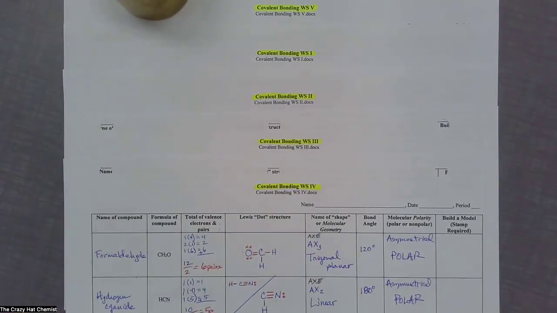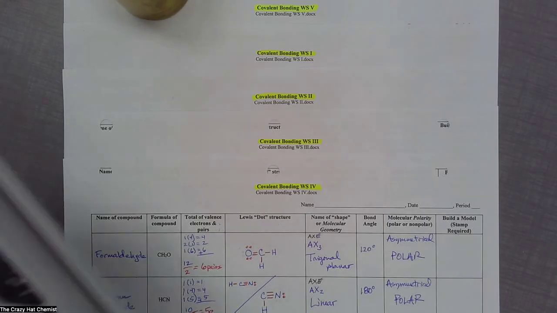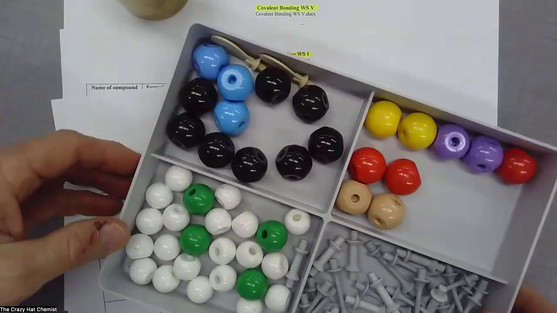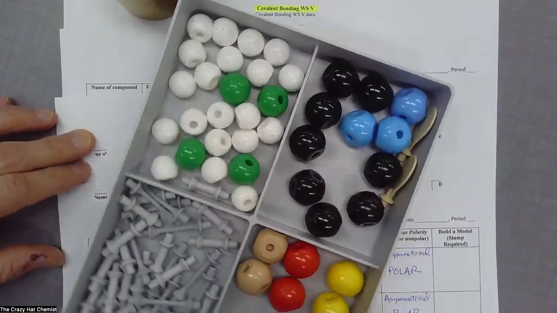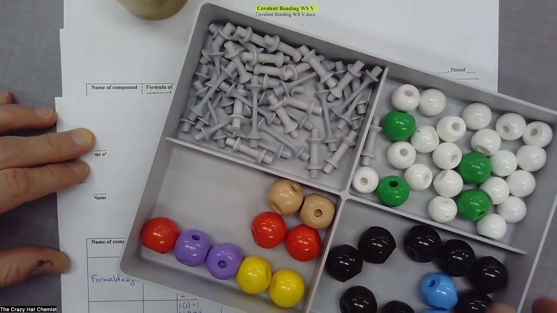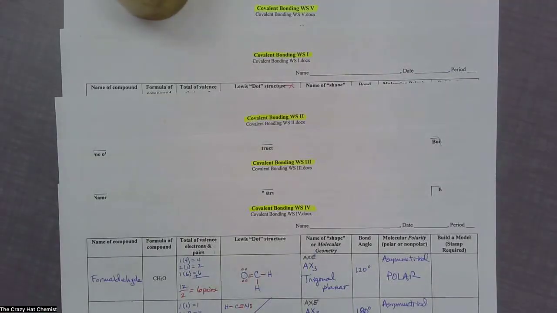You actually need a model kit as well. A model kit would comprise the following right there, folks. It's very essential that you have a model kit so that you can make these models.